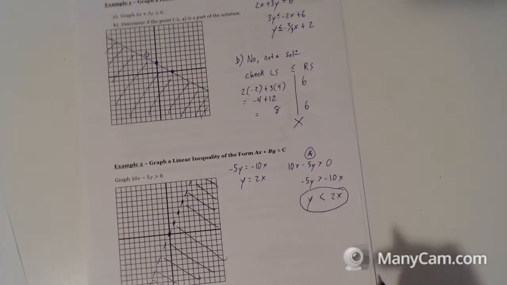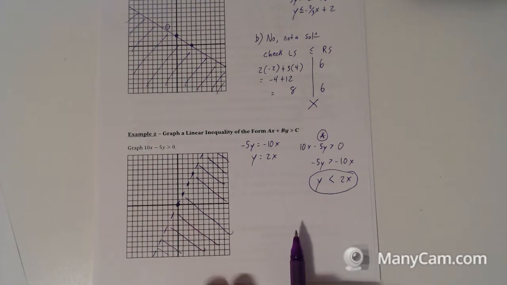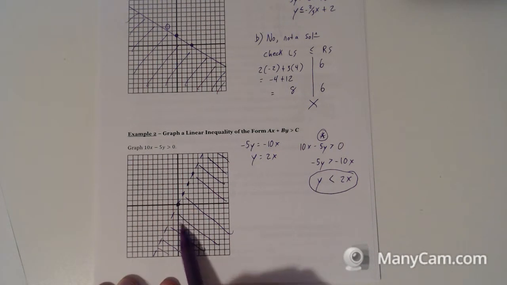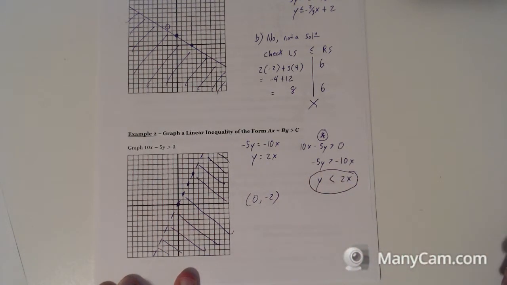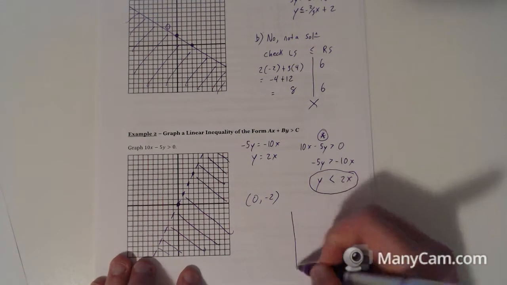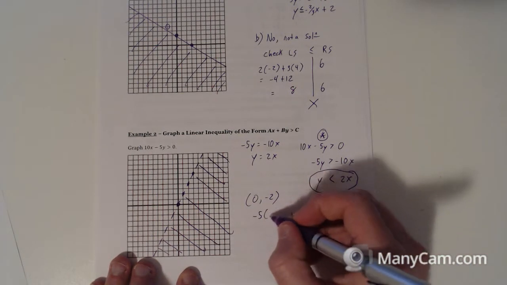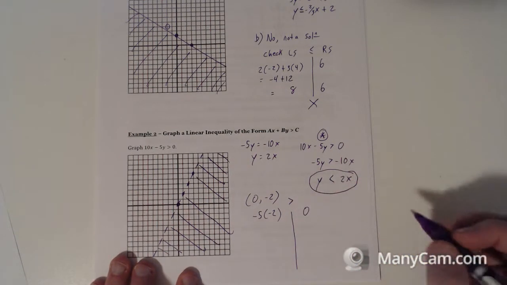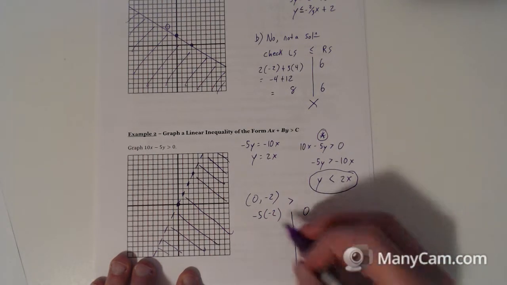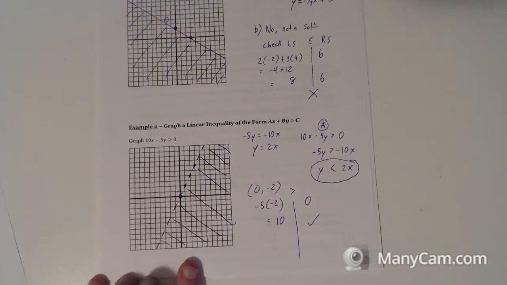Okay. If you're doing this, if you're a bit rusty, it might be prudent to just check a point. So this kind of suggests that 0, -2 works. Or even 0, -1, but you could sub in any kind of point, and let's just see if it's true. So left side is 10 times 0, so -5 times -2, and the other side is 0, and we're checking to see if it's greater than. And that becomes positive 10, which is indeed greater than.